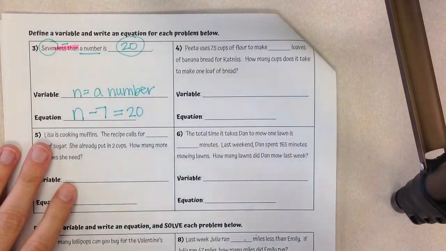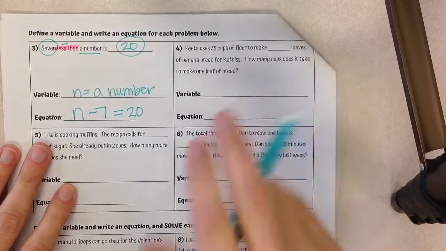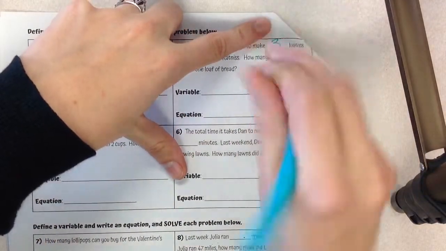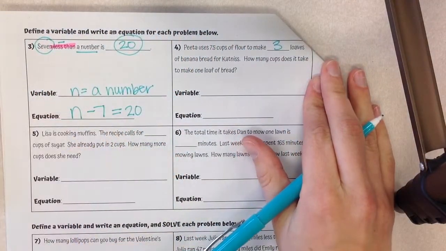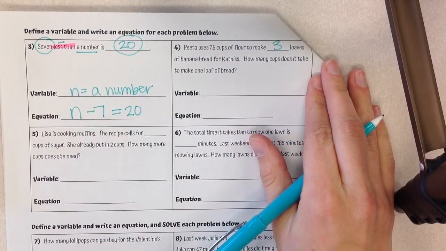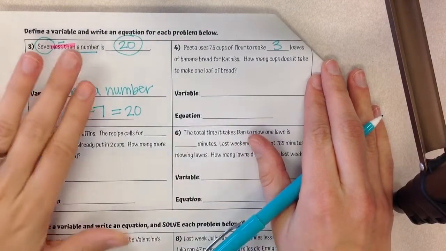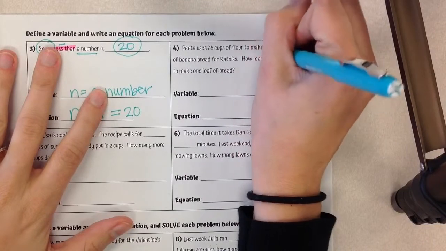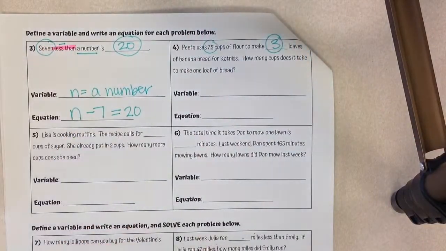All right, number 4. Peta uses 7.5 cups of flour to make 3 loaves of banana bread for Katniss. How many cups does it take to make 1 loaf of bread? So first thing, again, still easy. I'm going to circle my numbers, 3 and 7.5.